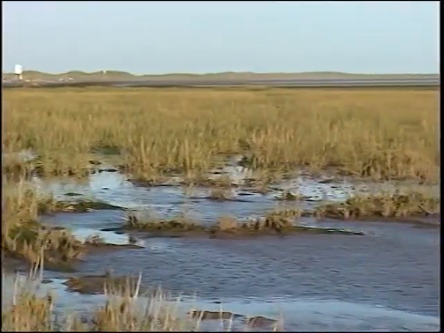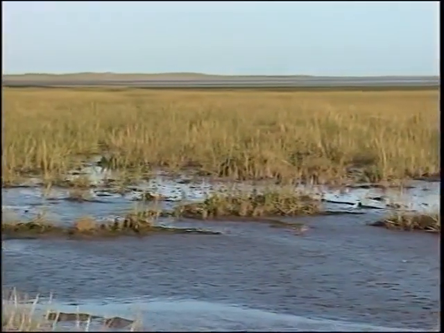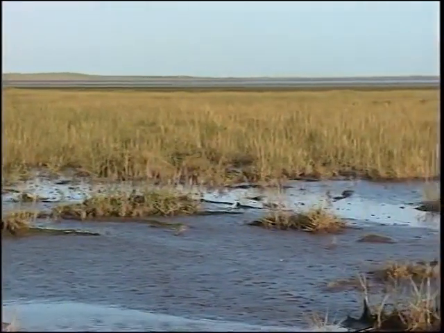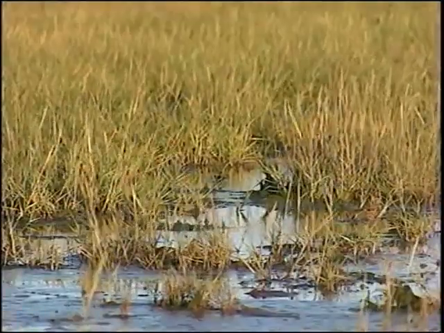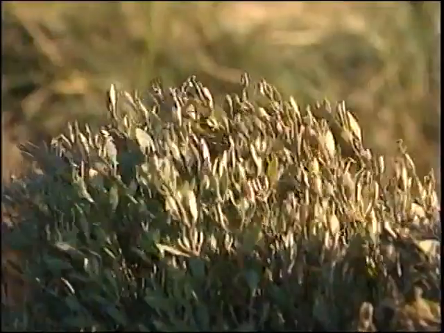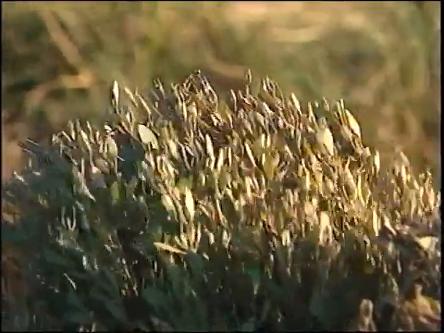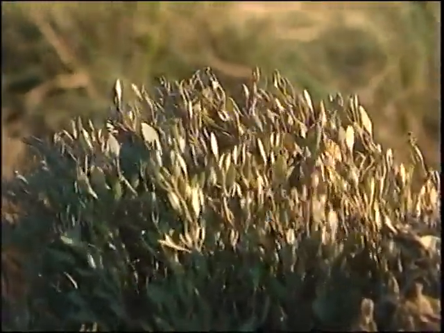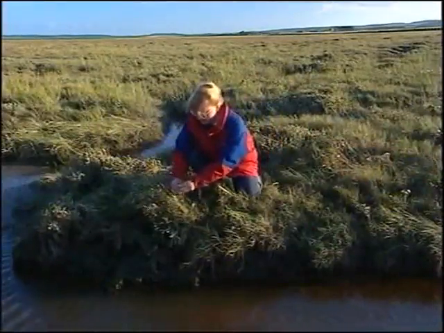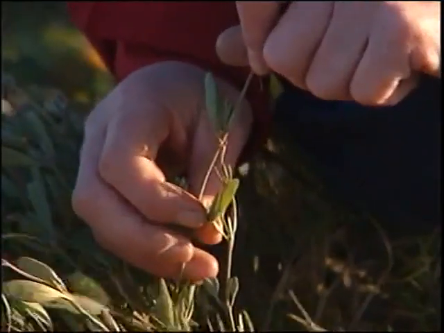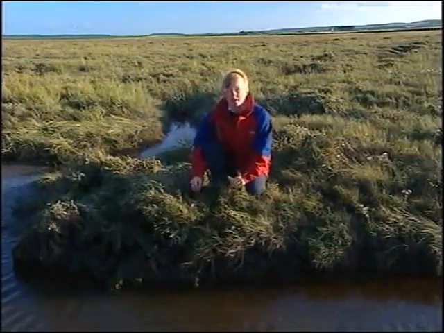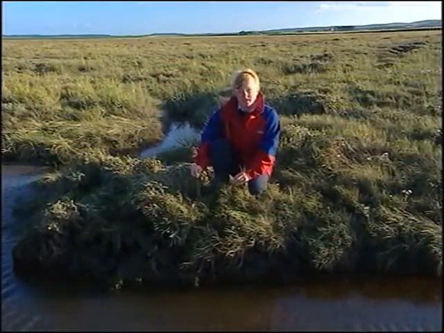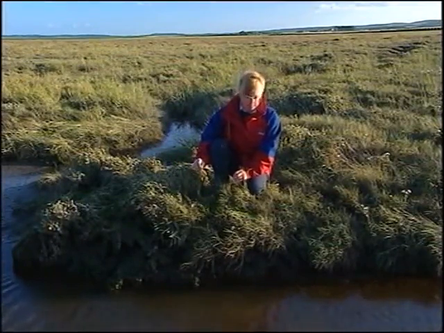On the landward side of the tidal flats, we find an area that again is stabilised by vegetation. We have plants like this succulent here and these grasses which are tolerant to the salty conditions as the tide comes in every day.